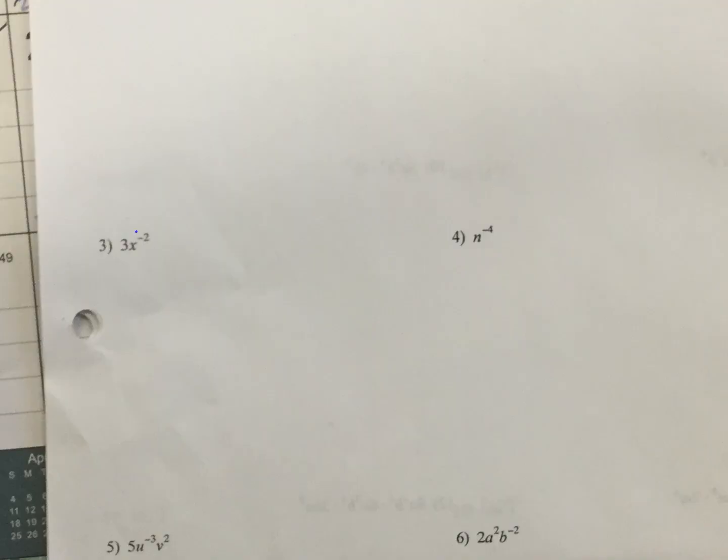3x squared, well, he can't stay up top because he's made bad choices. The 3 stays up top, and the x squared goes to the bottom to become positive. Here, the n to the fourth has to go to the bottom to become positive, and we use a placeholder as a 1.